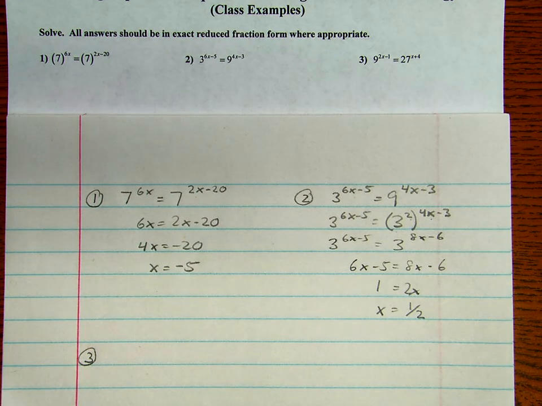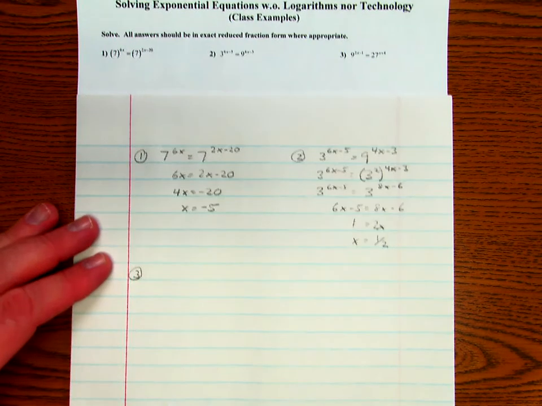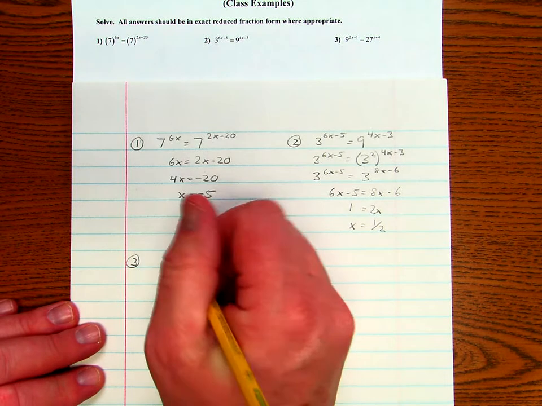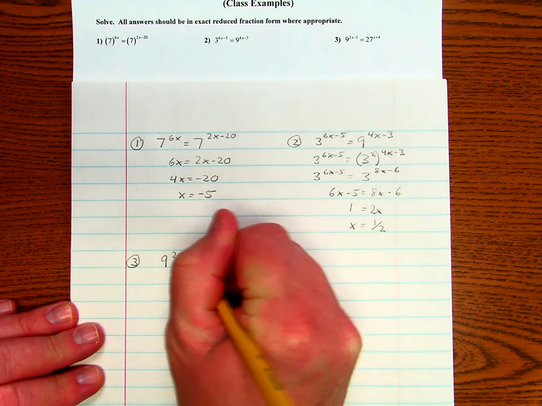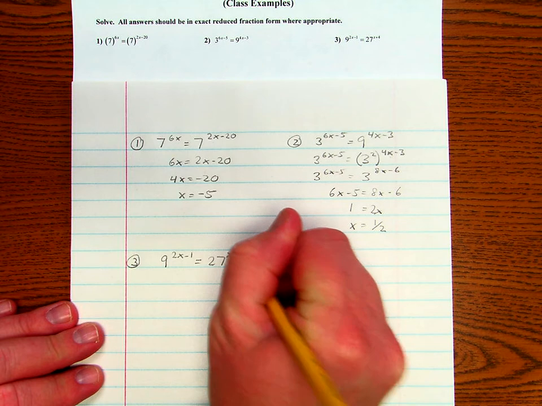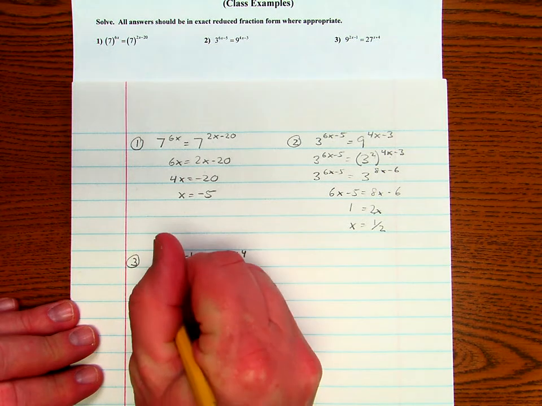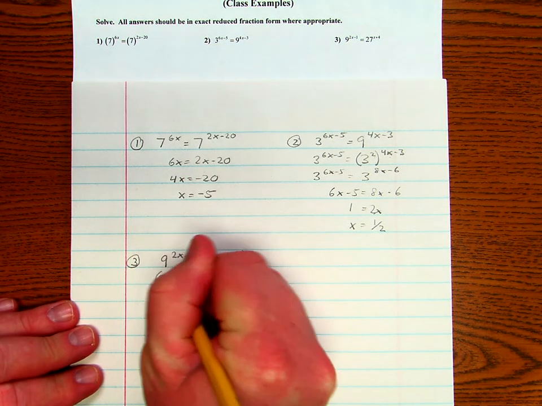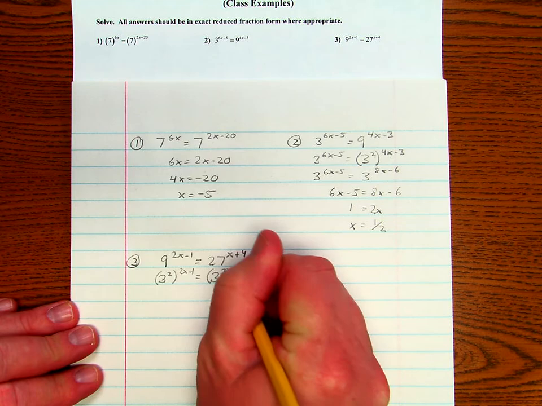All right, I might have to zoom back out a little bit to have this fit. All right, level up from that one, number 3. Very clearly, the base 9, base 27 is different. Easiest way to go with this is those guys are both powers of 3. So we're going to rewrite 9 as 3 squared. Rewrite 27 as 3 cubed.